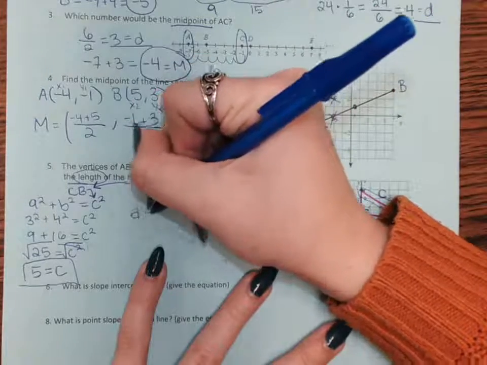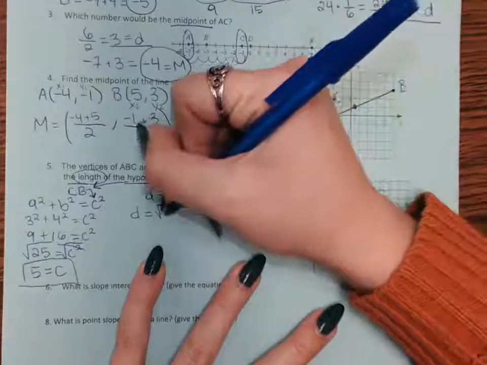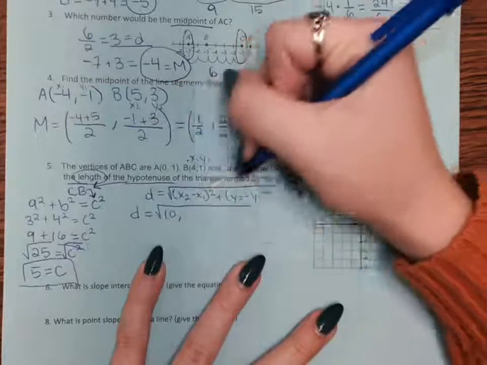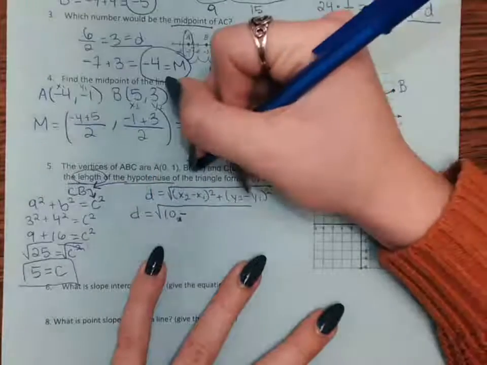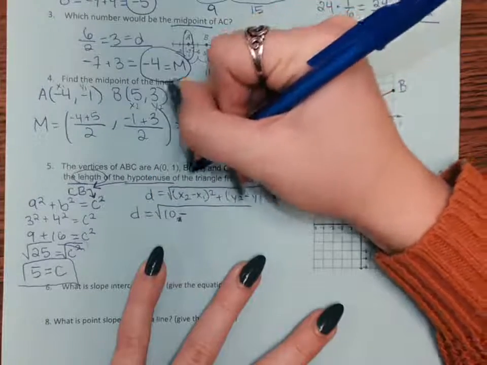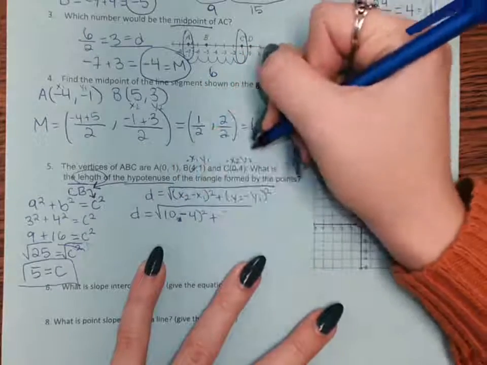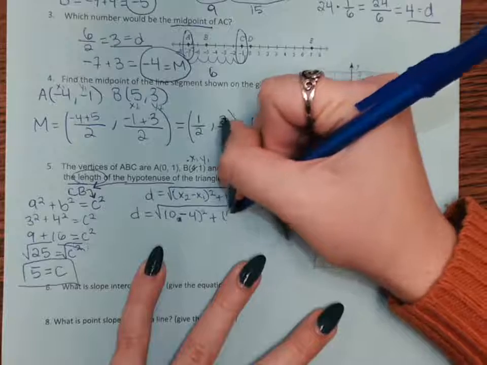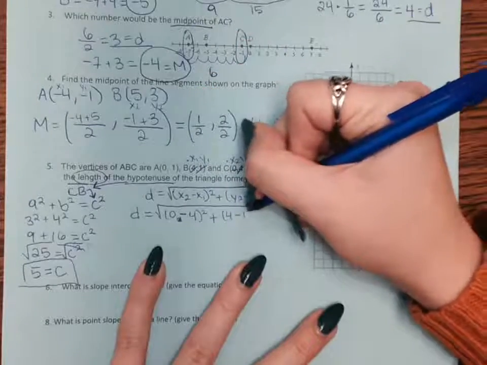So the distance equals the square root. x2 is 0 minus x1, which is 4, that's squared, plus y2, which is 4, minus y1, which is 1.